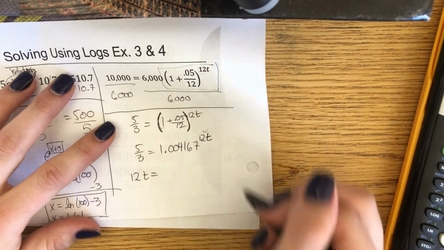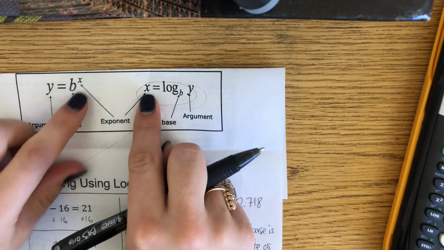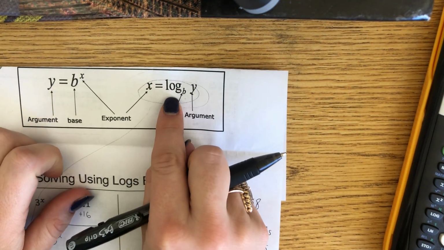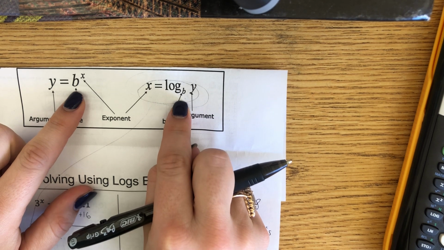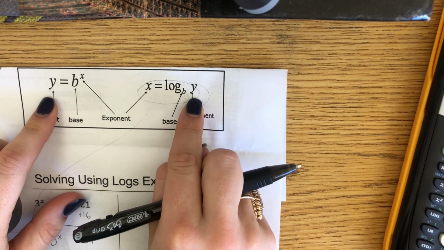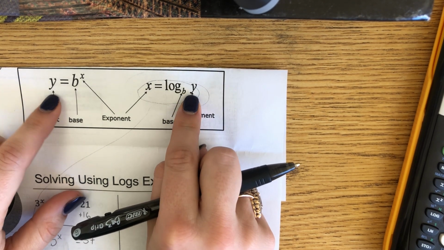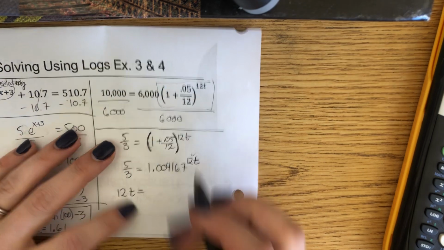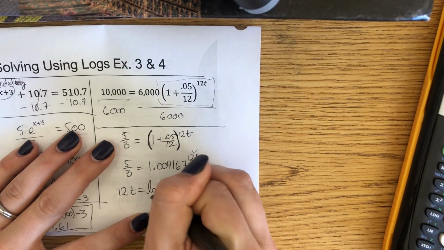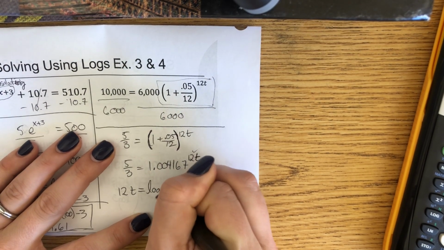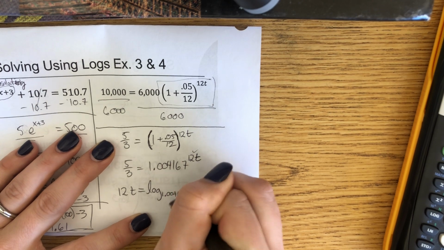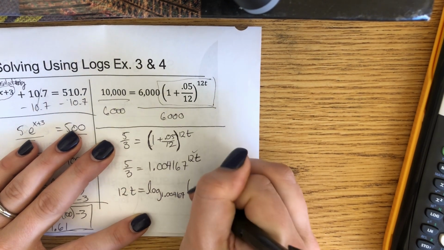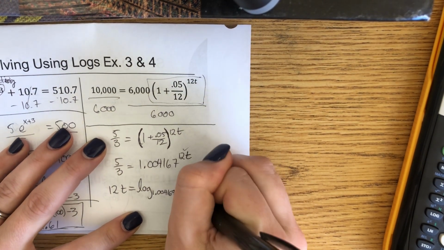So I took care of that. Exponent equals, then I do log base whatever my base is, of the argument, which is what's on the other side of the equals. So my base is 1.004167, so I do log base 1.004167 of 5/3.